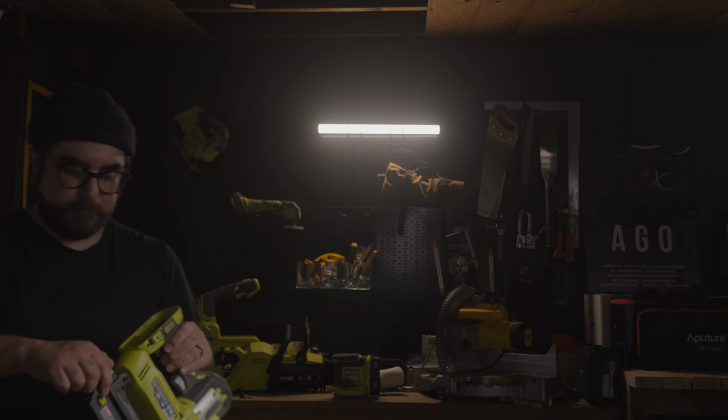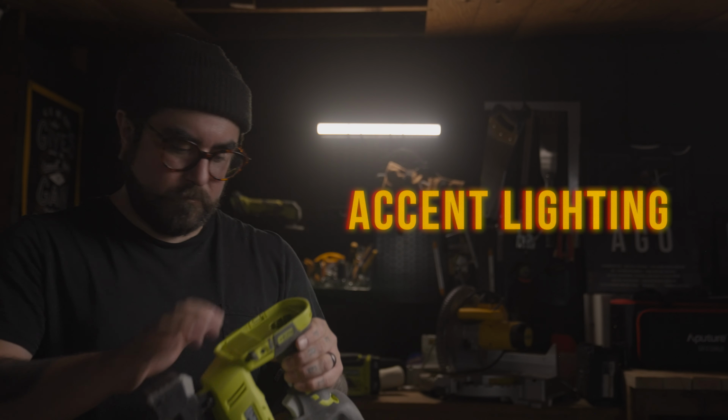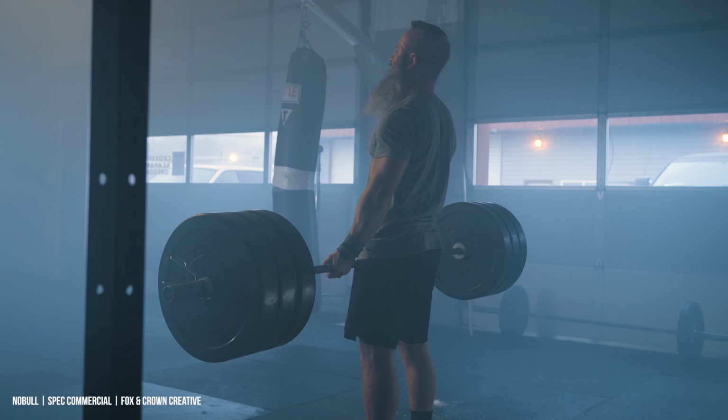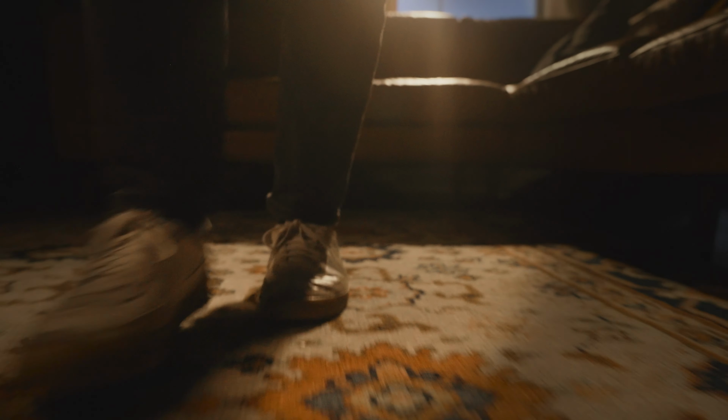But moving on to something that can totally add more atmosphere to the scene, and that is accent lighting. Ambient light doesn't usually have a specific direction, and it's usually gonna be a softer lighting source, whereas accent lighting is usually gonna be a harder lighting source, and it's usually meant to highlight a detail or a character within the scene.